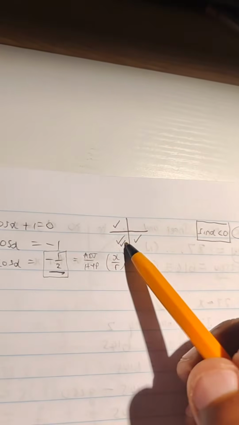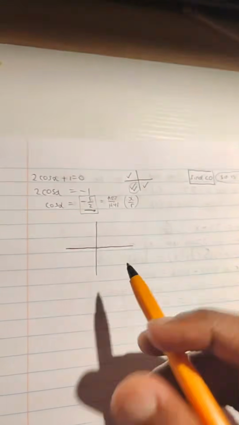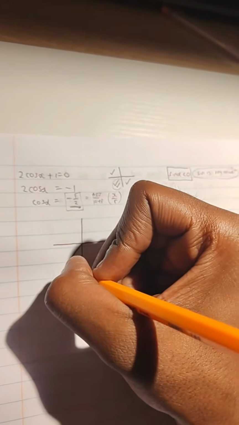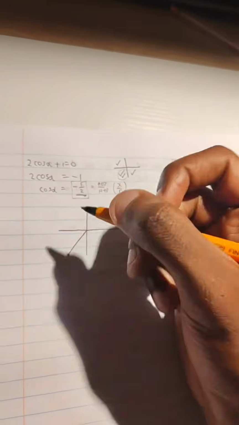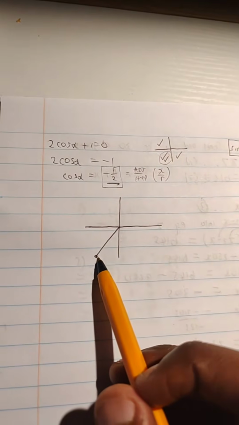So once again, you can see where we have the most ticks. It's in the third quadrant. So our diagram is going to fall in the third quadrant again. We draw our terminal arm. Sorry about that. Draw our terminal arm.